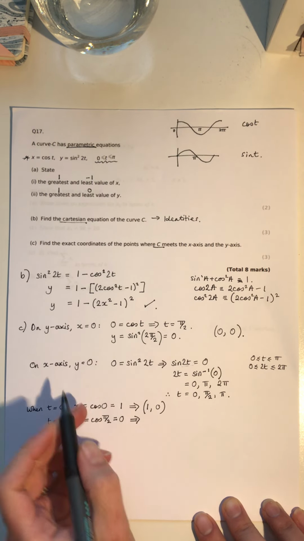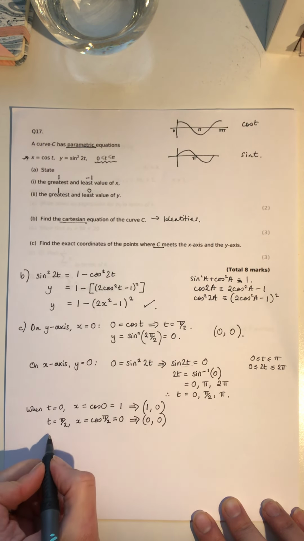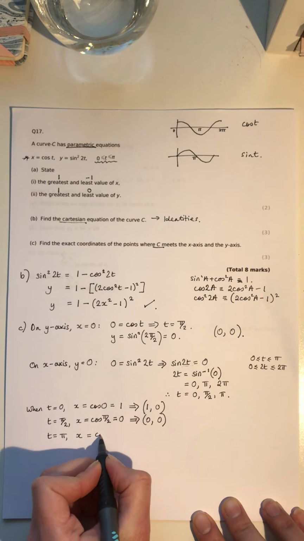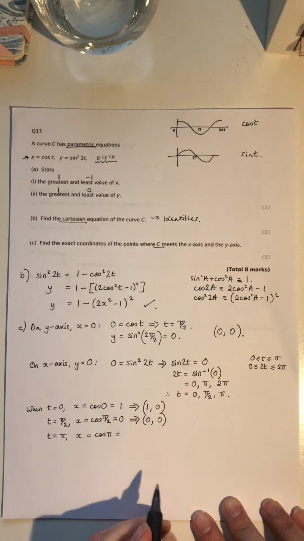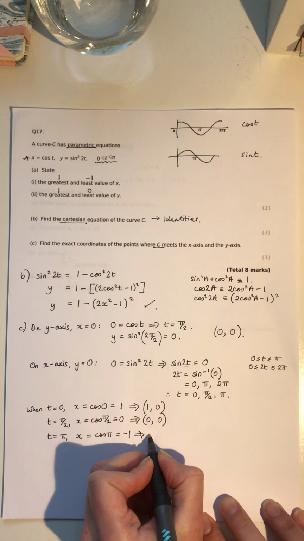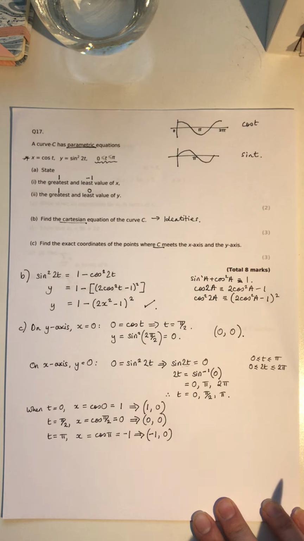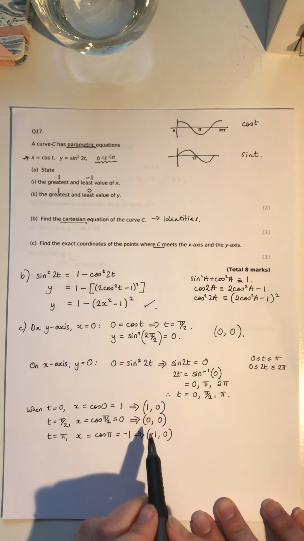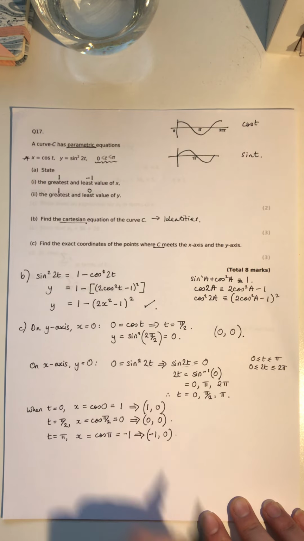So don't forget, for all of these the y coordinate is 0, so that gives us the point (0, 0) again, which we already had above. And then finally, when t is pi, x is cos of pi, and cos of pi is minus 1. So that gives us the point (-1, 0). So we already found (0, 0) here. We got it again there because, of course, if it crosses the x-axis there, it also crosses the y-axis there. And we get these 2 points as well. So these 3 are our answers.